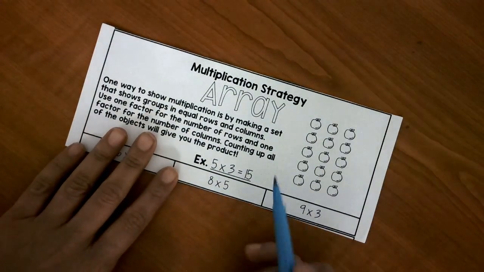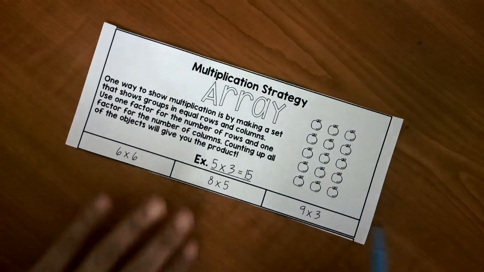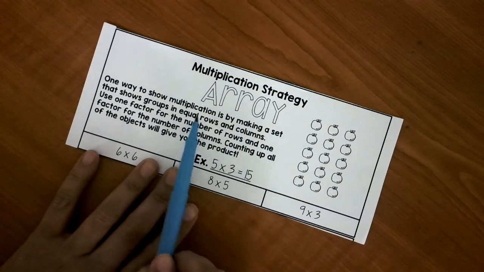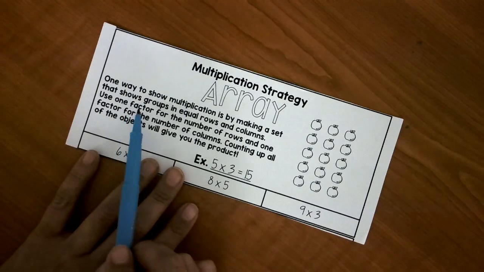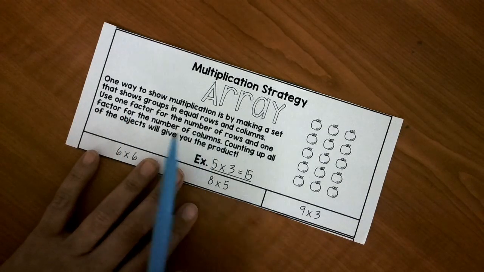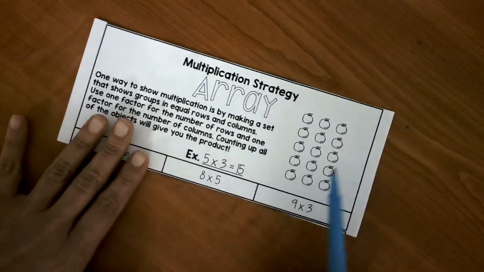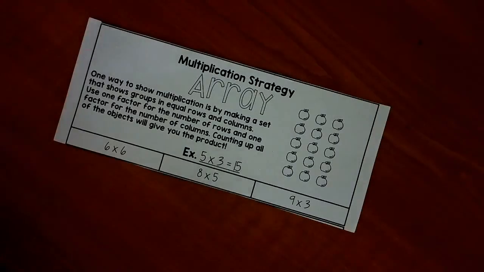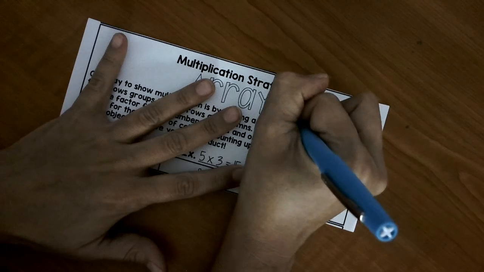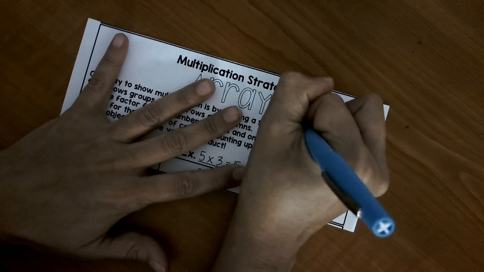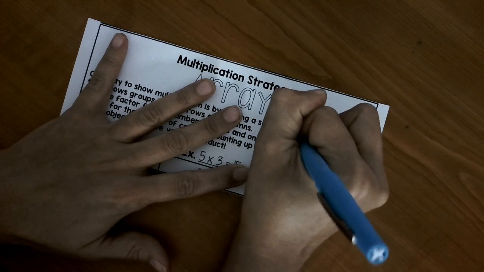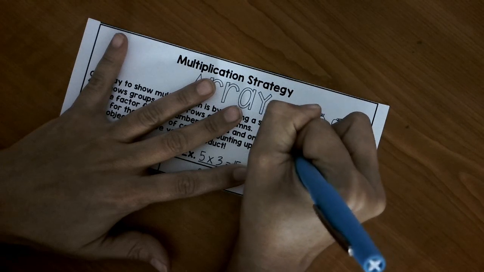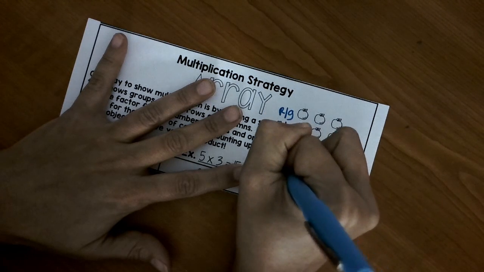Okay, this is another way to show multiplication in an array, and it says one way to show multiplication is by making a set that shows groups in equal rows and columns. Okay, so here we see an array. What I do when I see an array is I like to label it. So I'm going to label my rows. You can call it rows or groups, same thing. I put both so that I don't forget, so I put an R and a G, rows and groups.